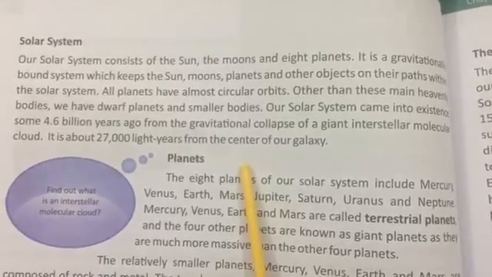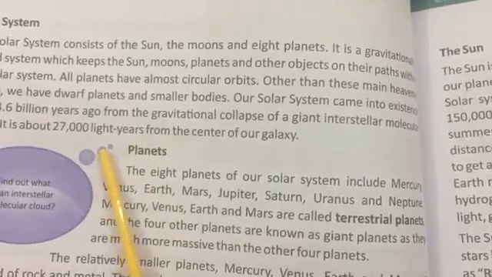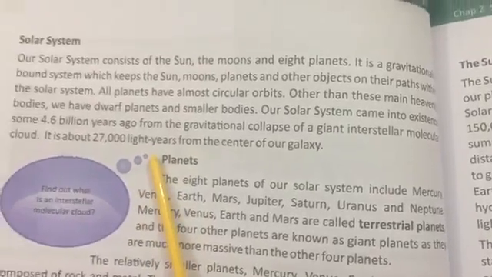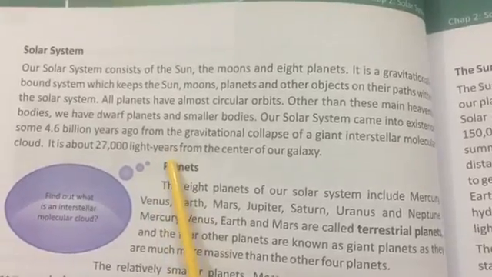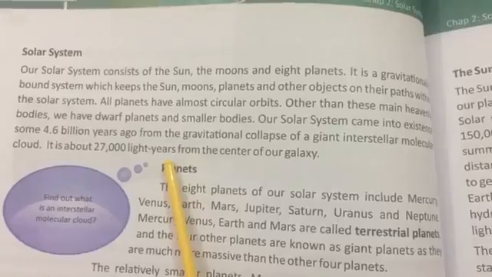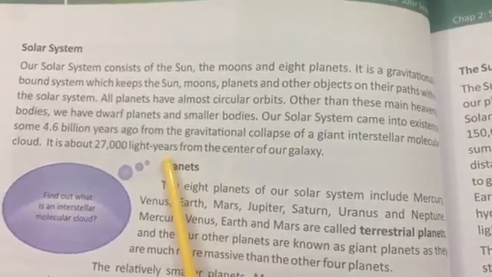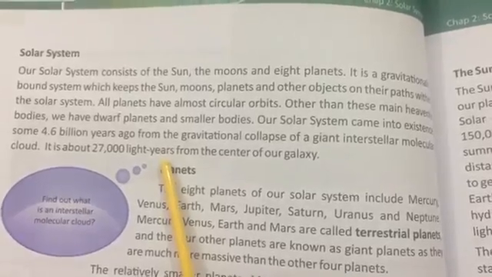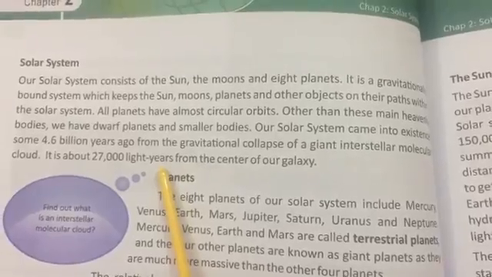We have discussed what a light year is, and I will tell you once again. A light year means the distance the light travels in 1 year, right? We know that the speed of the light is the fastest. It travels in a very fast motion, right?